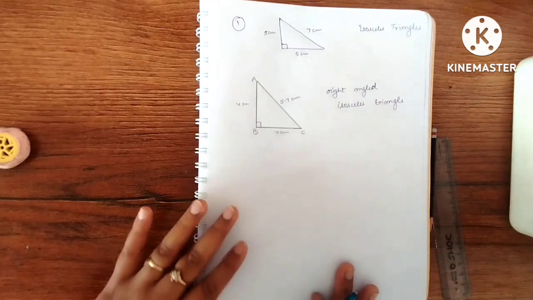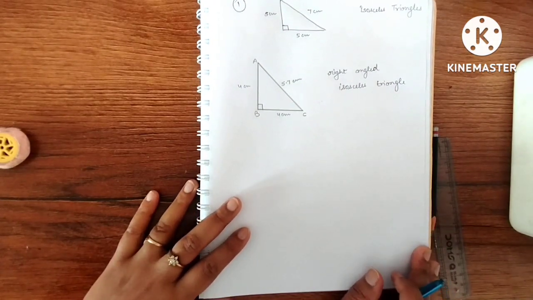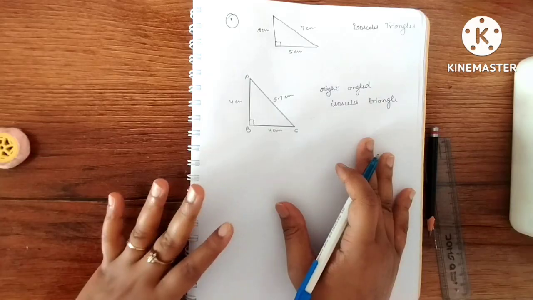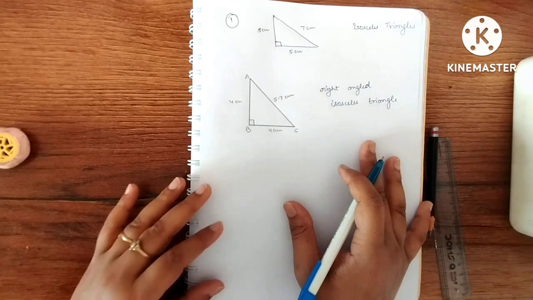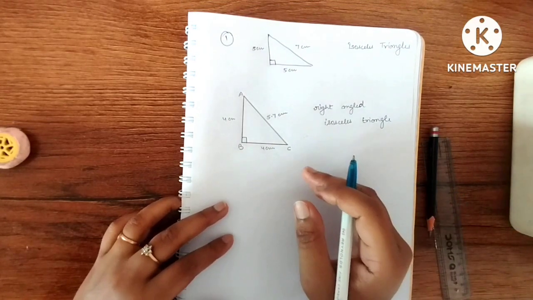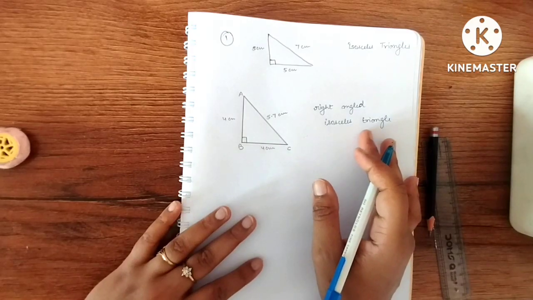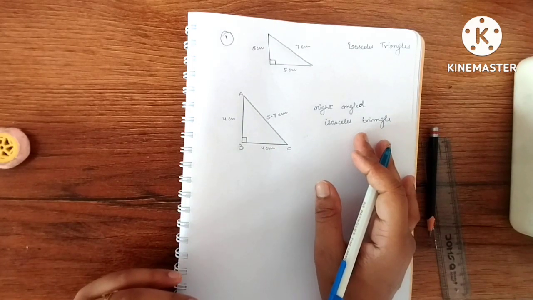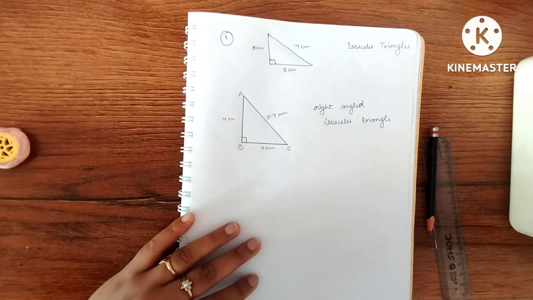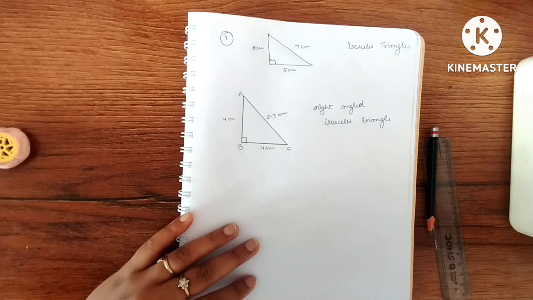Okay, clear? Now sometimes questions come, in an isosceles triangle, how many acute angles are there? In any isosceles triangle, how many acute angles are there? Okay.